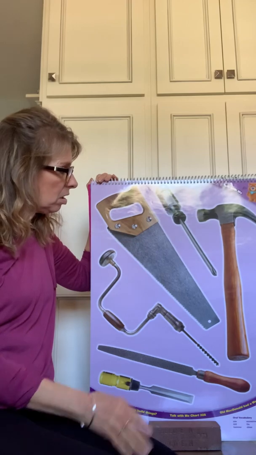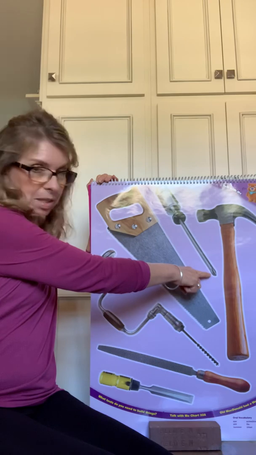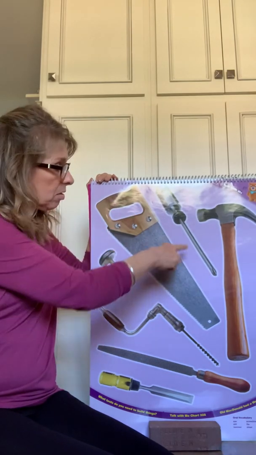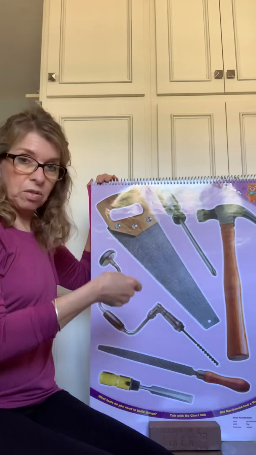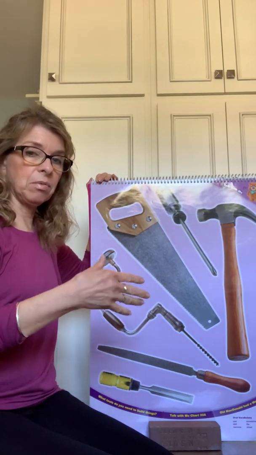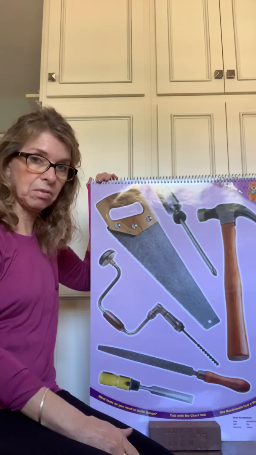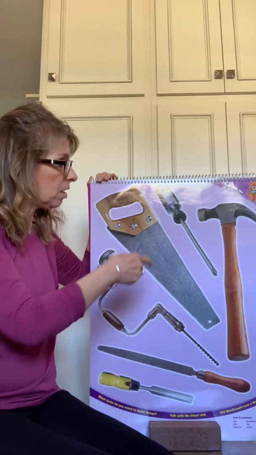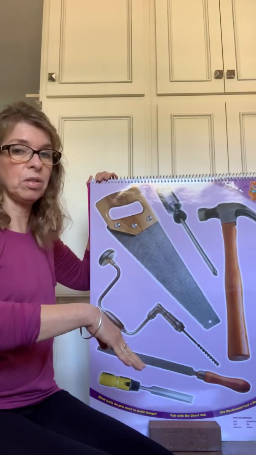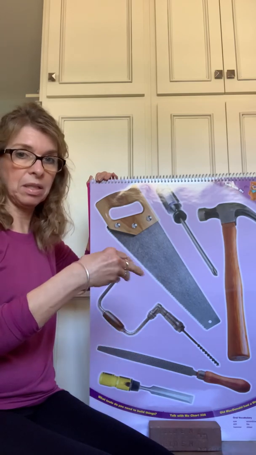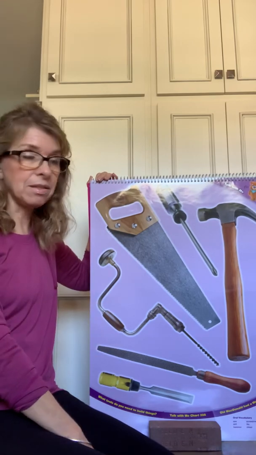The next tool is a screwdriver. Now this one happens to be a Phillips head screwdriver. There's two kinds. There's a Phillips head that has this little notched end that fits into one kind of screw, and then there's another one called a flathead screwdriver that has just a straight edge that fits into a different kind of screw. And a screwdriver is used, of course, to twist and twist and twist and tighten the screw into whatever it is that's being connected, like wood or metal in some cases.